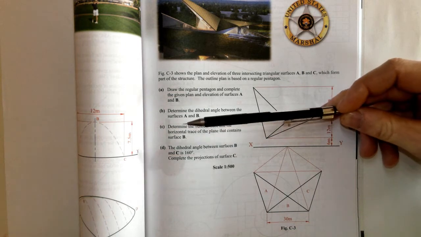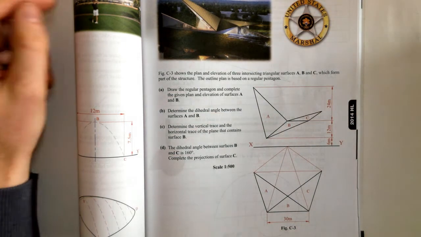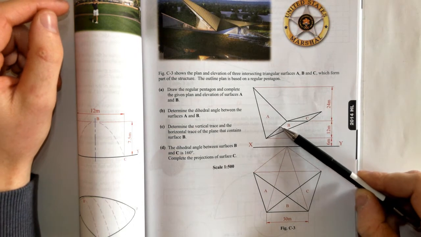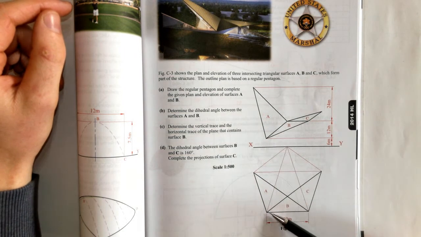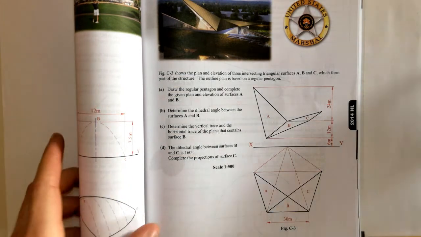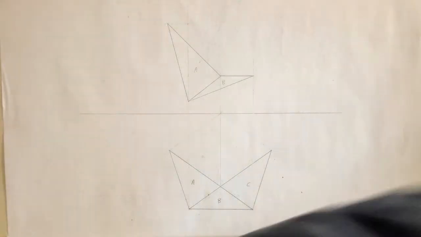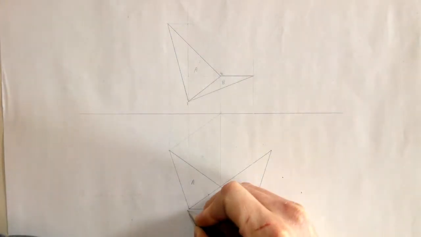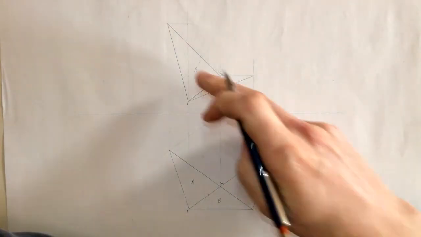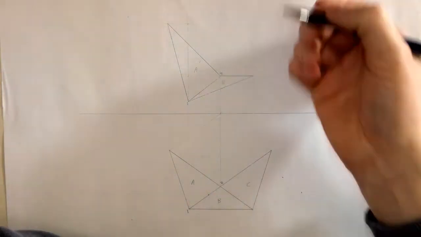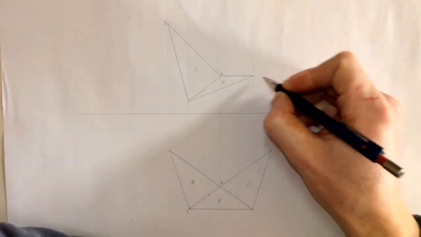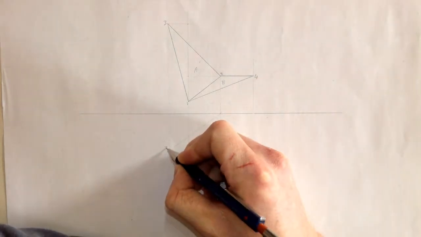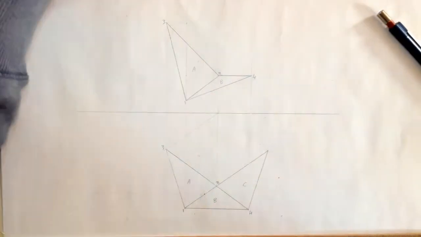Part B of the question, determine the dihedral angle between the surfaces A and B. Here is my line of intersection between both those surfaces. So I'm going to go to my drawing now, and I'm going to call that line of intersection line 1, 2. Both surfaces are triangular, so there's point 3, point 4. Follow them down, match up the same points in the plan.